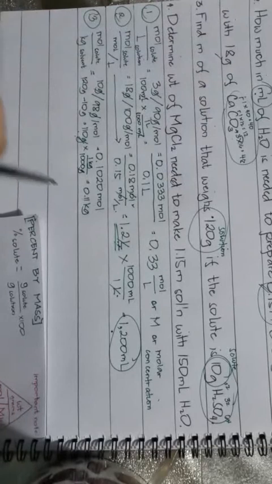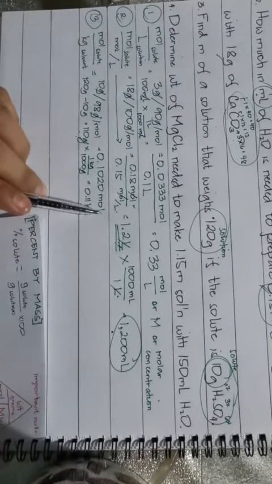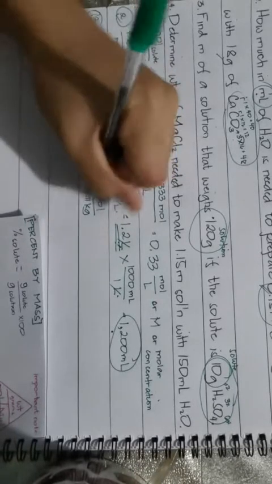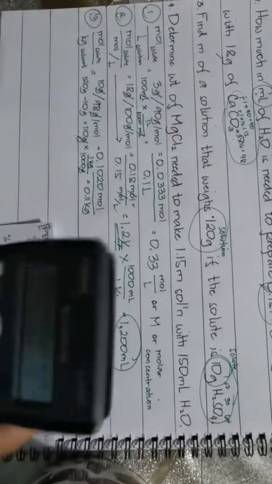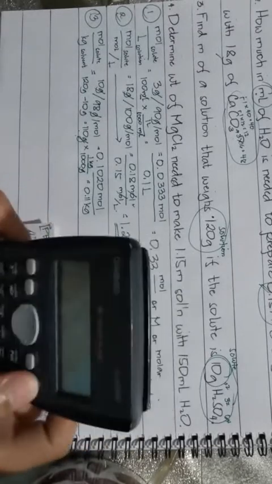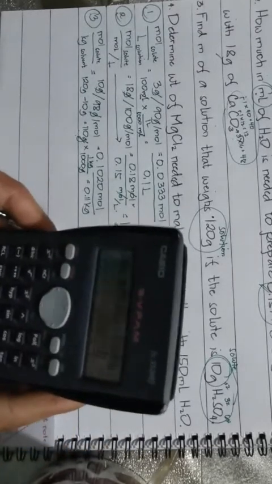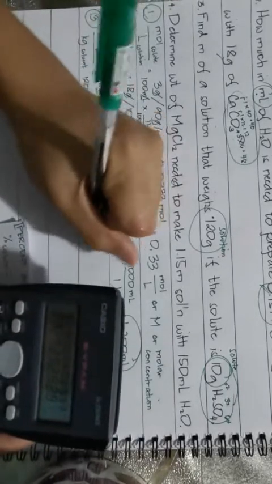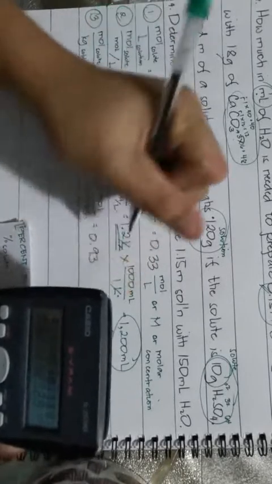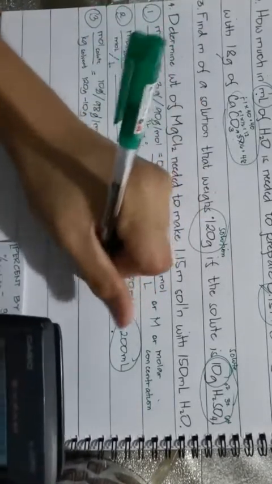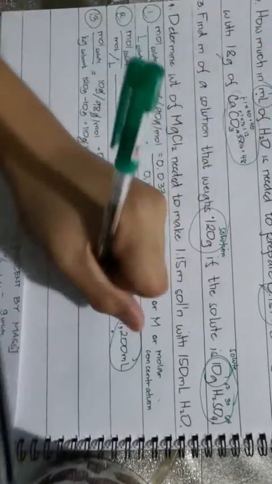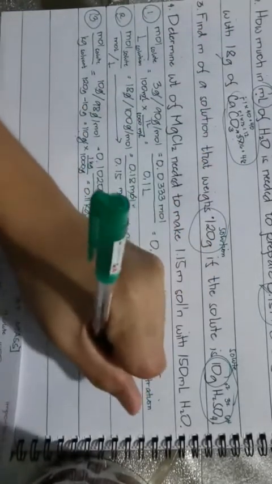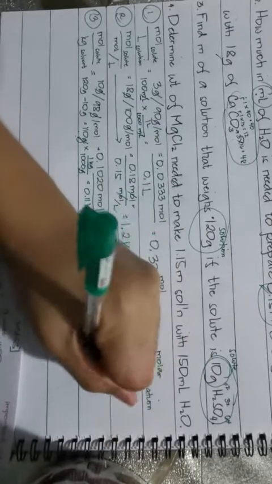Now, nakuha na natin yung ating mole ng solute. Nakuha na din natin ang ating kilogram ng solvent. What's left for us to do is for us to divide it. So, 0.1020 divided by 0.11, it is equal to 0.93 mole over kilogram, or small letter m, or molal concentration.